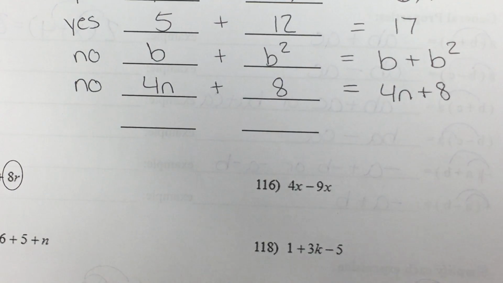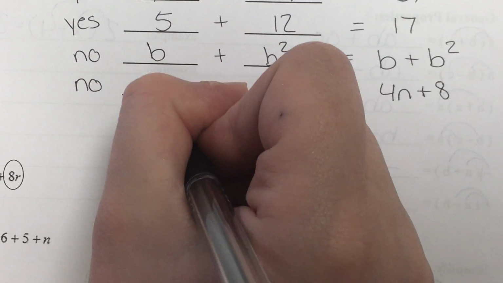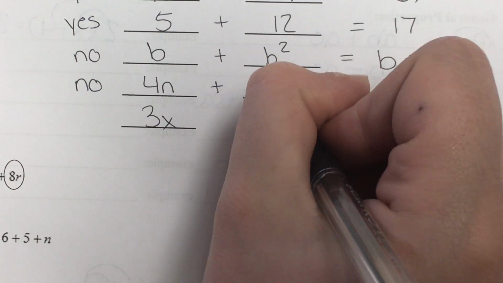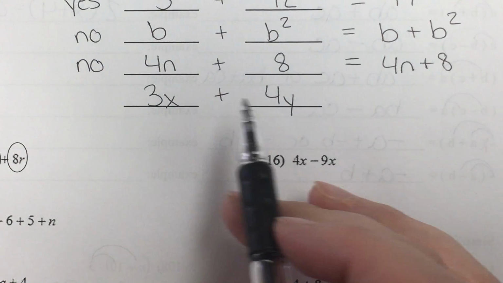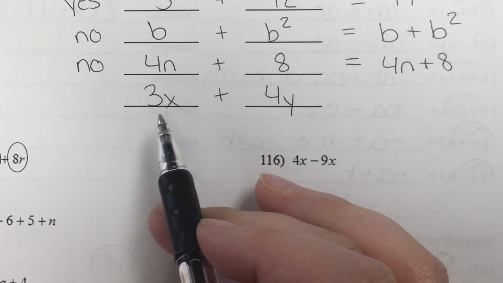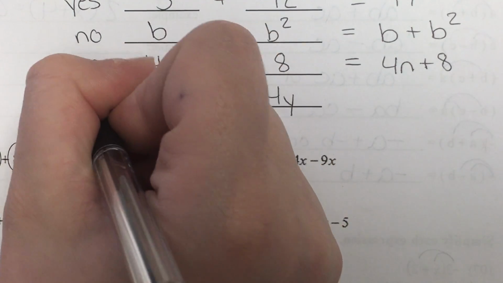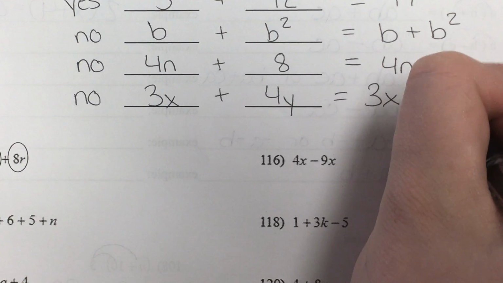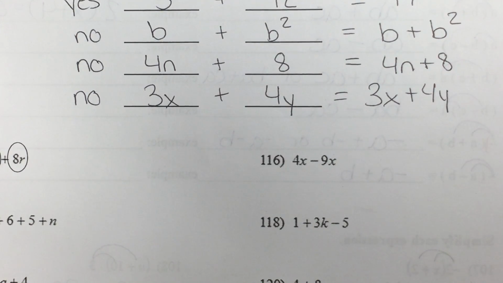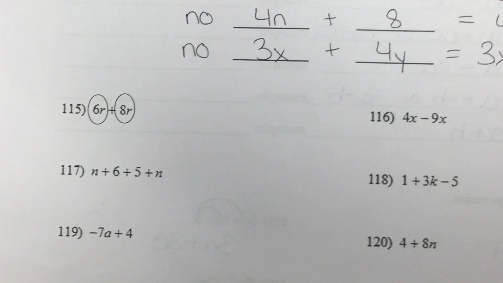And how about 3x and 4y? Are these like terms? They both have a variable, but not the same variable, so no. And once again, you would just leave it the way it is, 3x plus 4y. Nothing else you can do. All right, let's look at some examples.